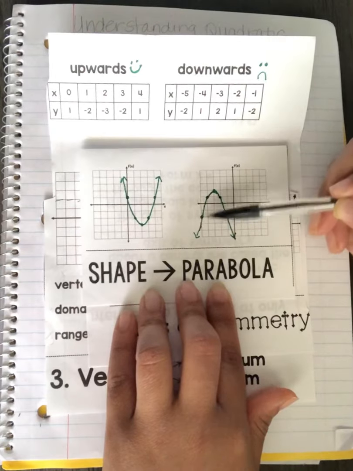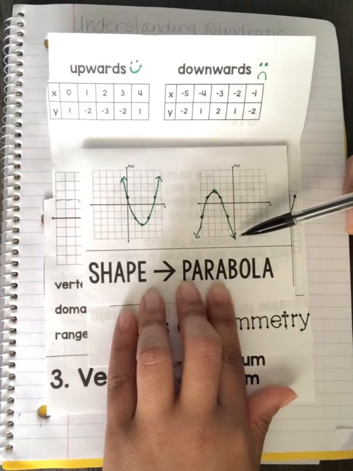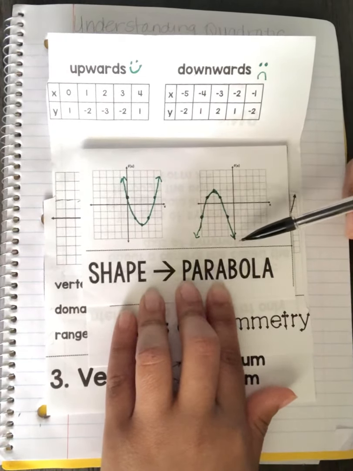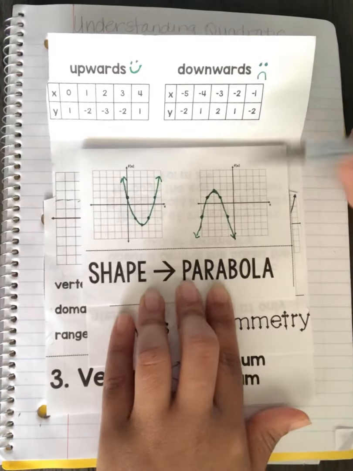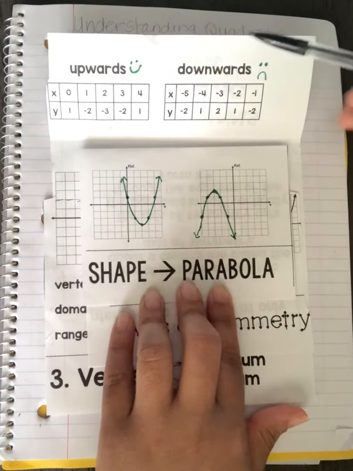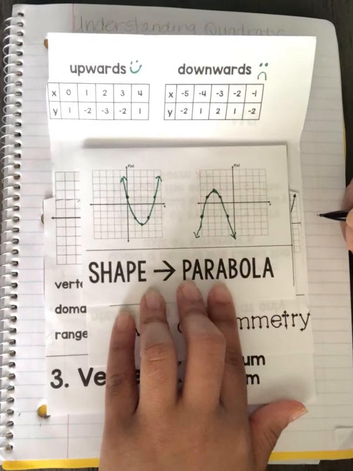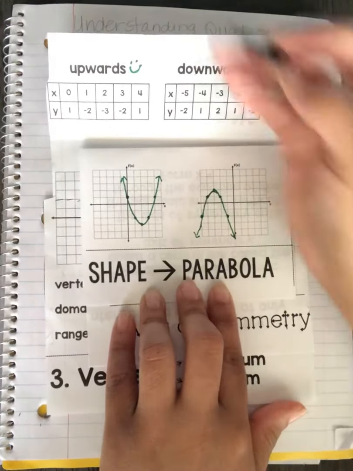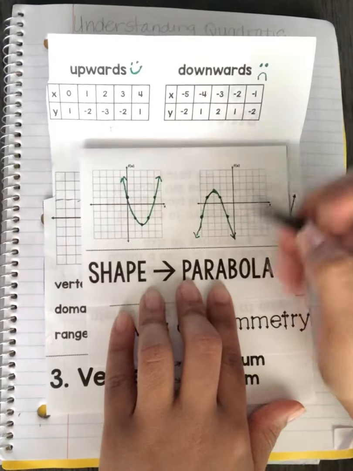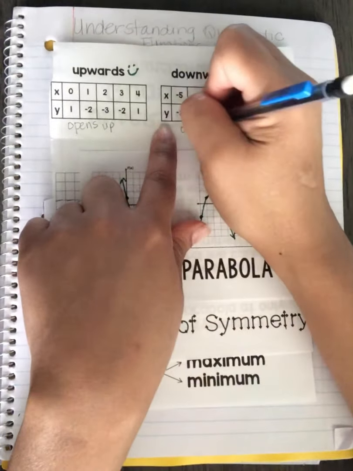And then I connected the dots to see what kind of shape they would make. And it still makes a parabola, but this time it's just facing downwards. And I like to say that it's facing downwards because it looks like it's making a frown. Therefore, this parabola, when it's facing downwards, it opens down.